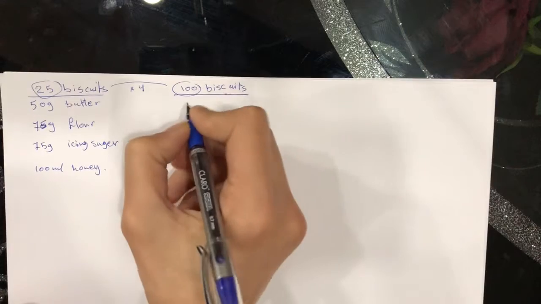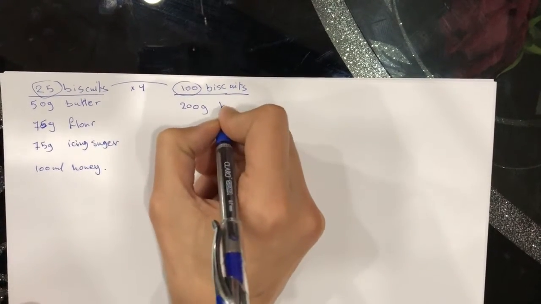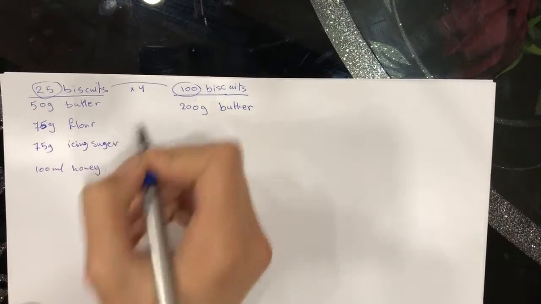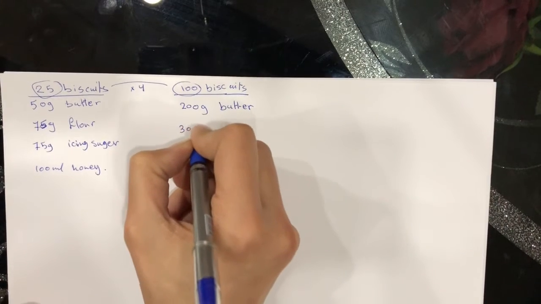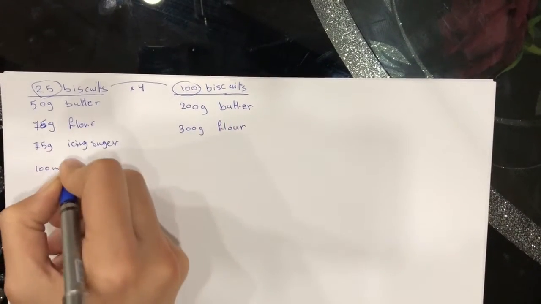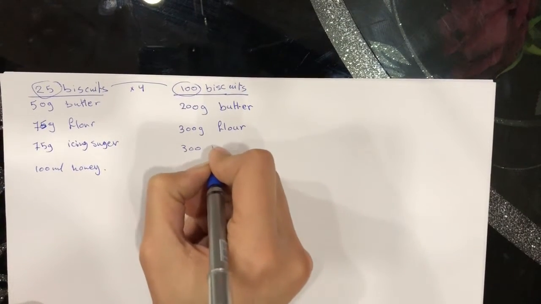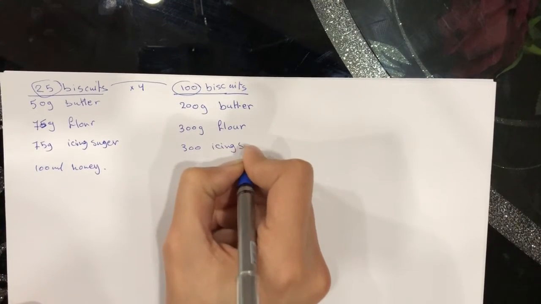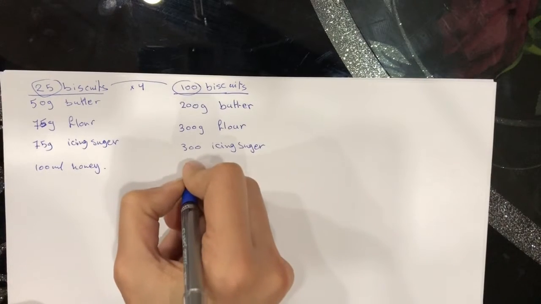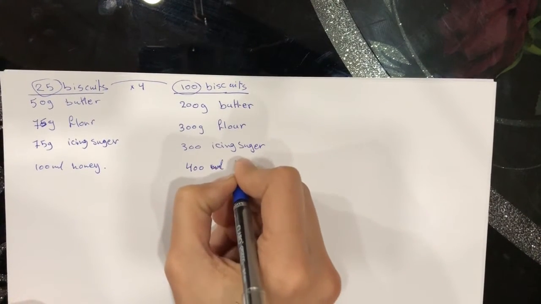So 50 grams times 4 will come to 200 grams of butter. 75 grams of flour times 4 means 300 grams of flour. 75 grams of icing sugar times 4 will be 300 grams of icing sugar. And 100 milliliters of honey times 4 will be 400 milliliters of honey.